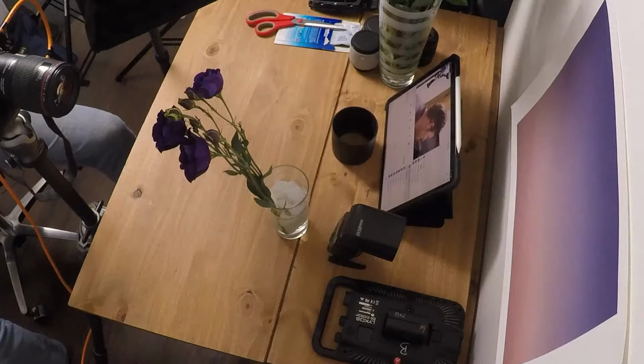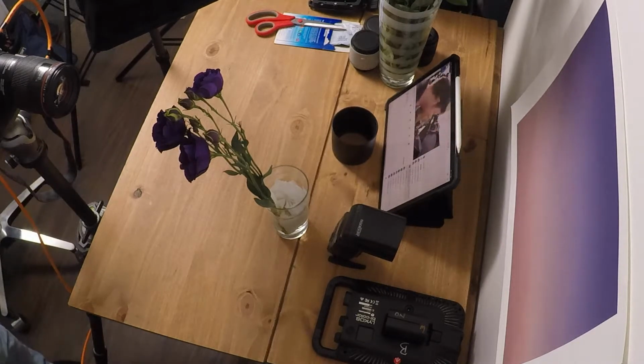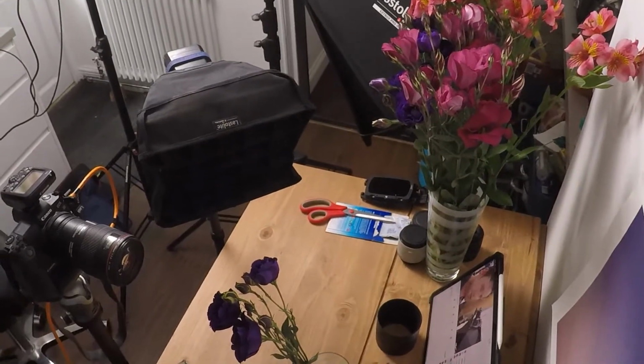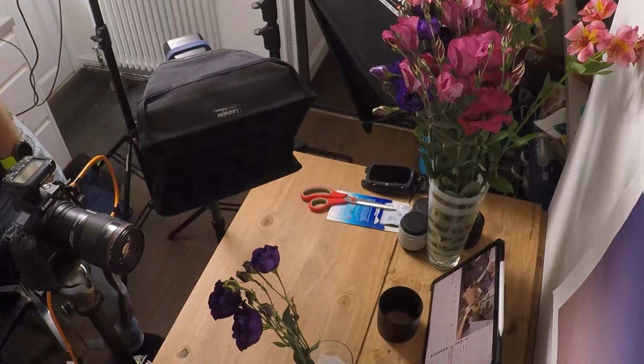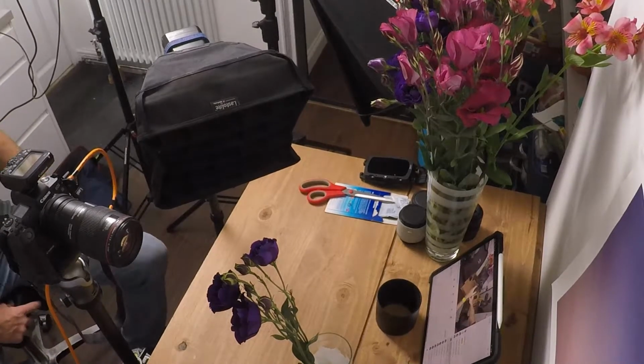So let me see if you can see what that looks like. Not amazingly. Let me just change this camera angle, give you a slightly better view of what's happening right there. There we go. And you can see all of the mess of lots of other lights around the back of my kitchen. Okay, so now you can see kind of a bit more of what's going on.